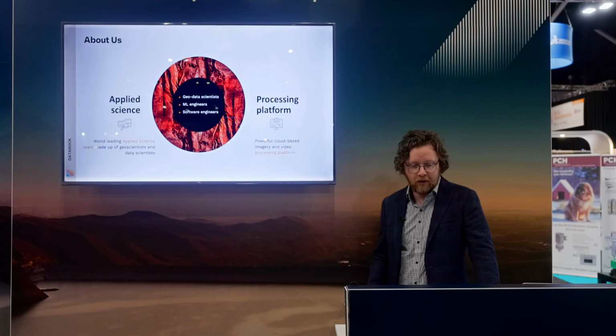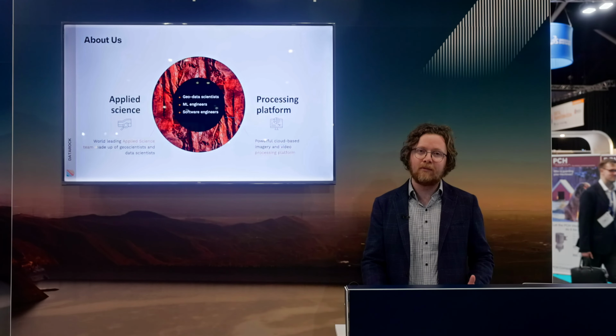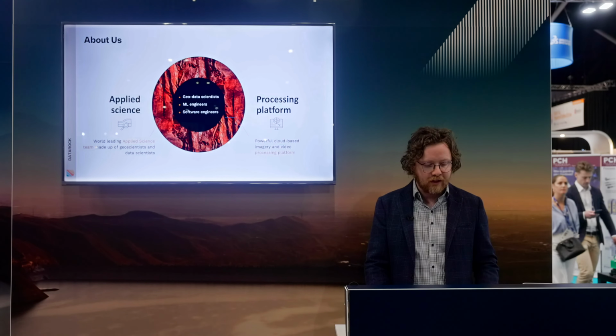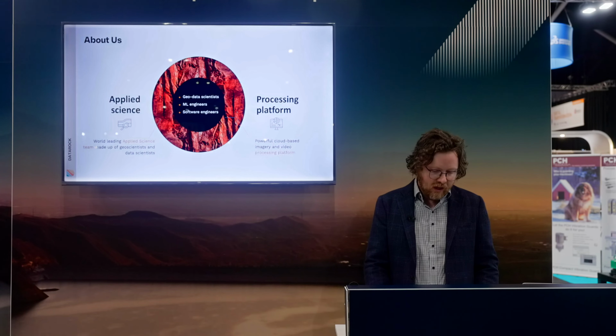So to start with, a little bit about us. We're really a mining technology company. We're based in Australia. We have two main functions within the business. So we have an applied science team, which is a consulting group that really focus on applying data science to mining and exploration. And then we have a processing platform, which I'll be demonstrating today, which is all about extracting value from the humble core photograph and other imagery types. So yeah, that's us.